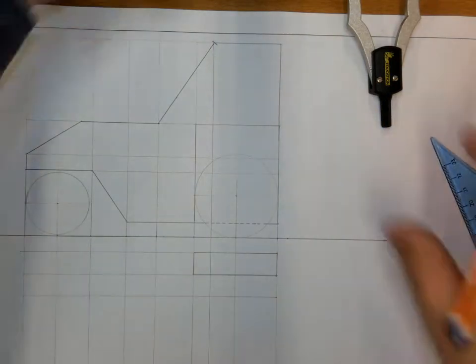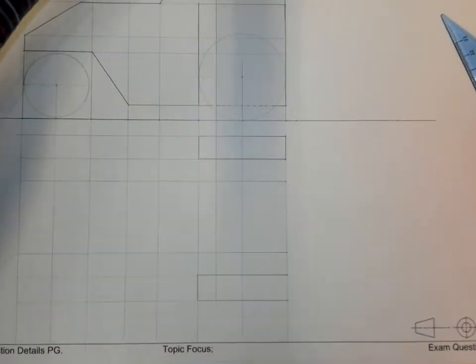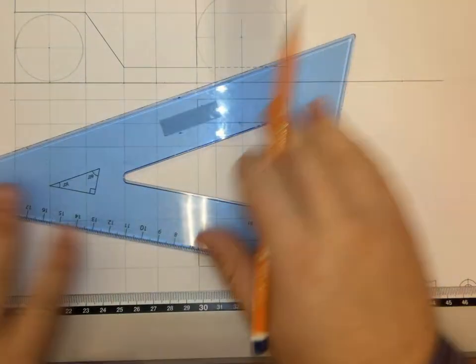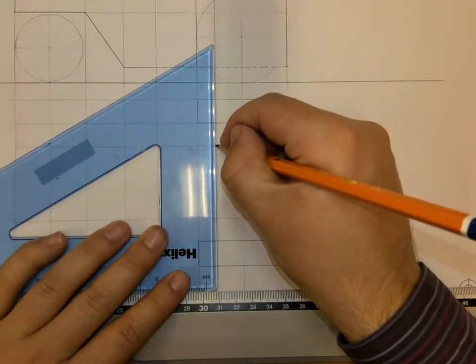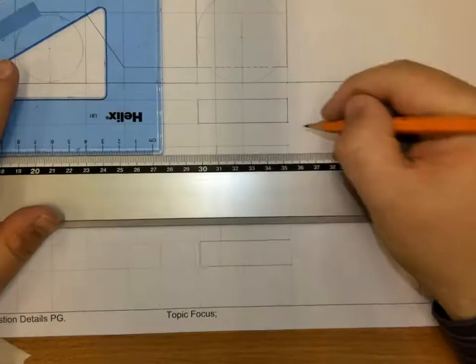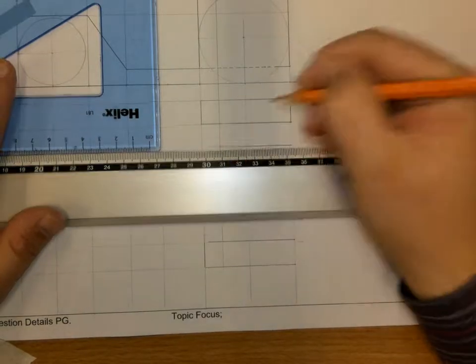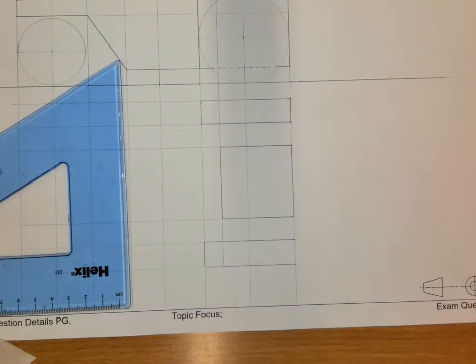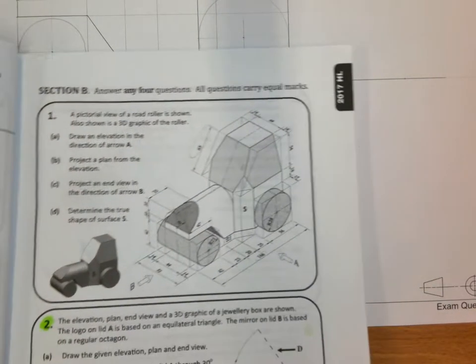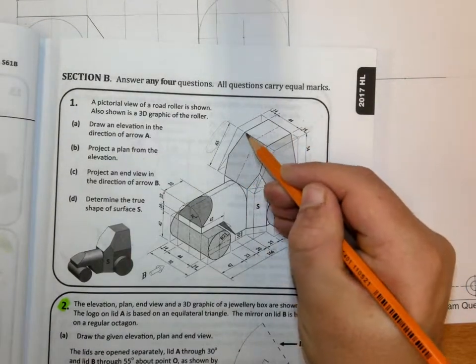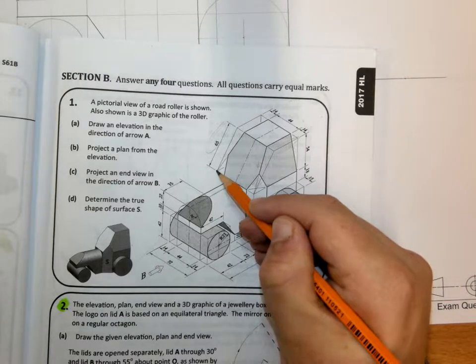And I'm going to move the visualizer back now, so I can heavy that in. Right. Now, this point joins to there.